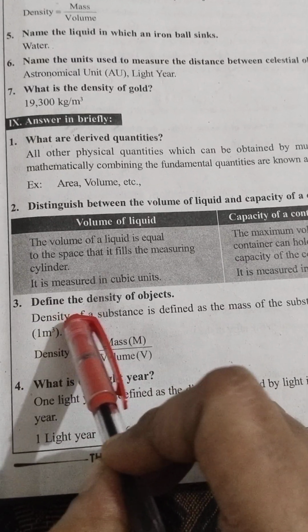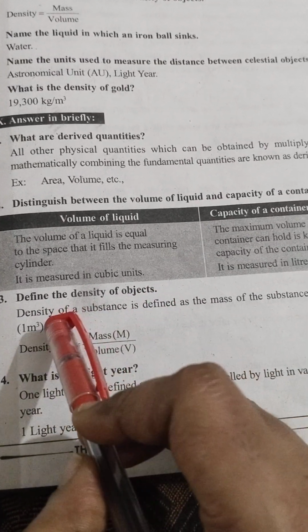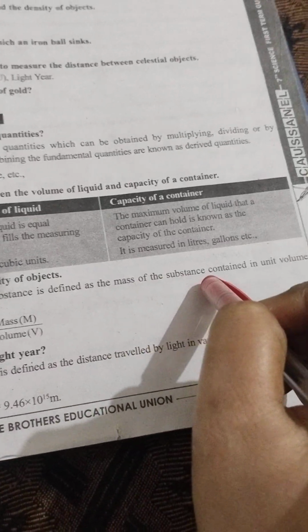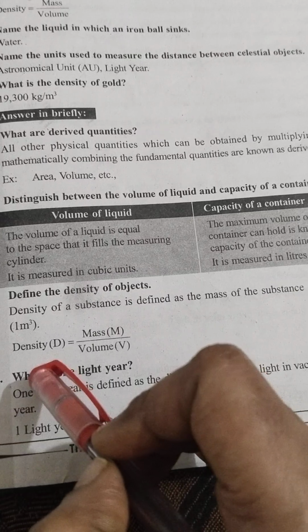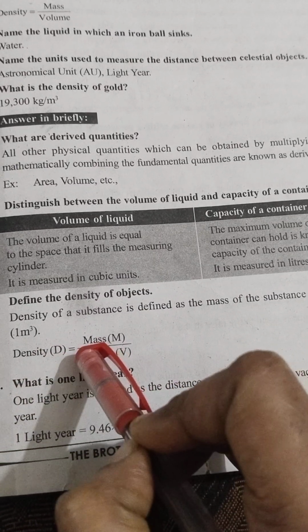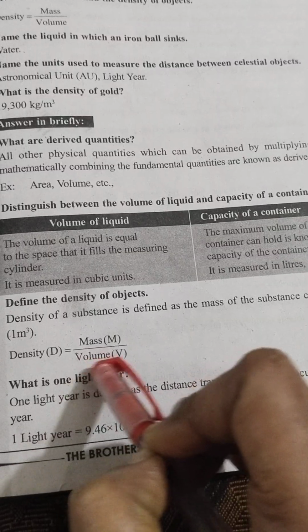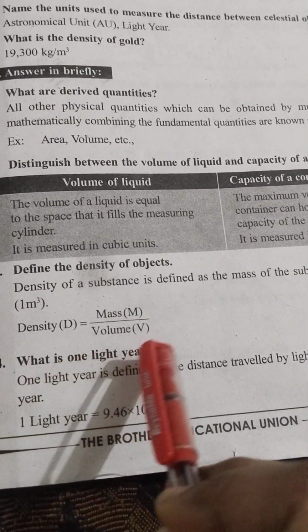Third question, define the density of objects. Density of objects is defined as the mass of the substance contained in one volume, 1 meter cube. Density D equal to mass M divided by volume V.